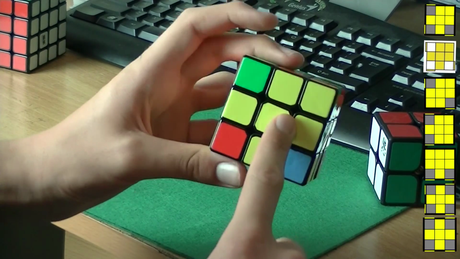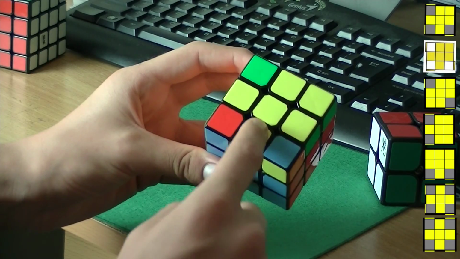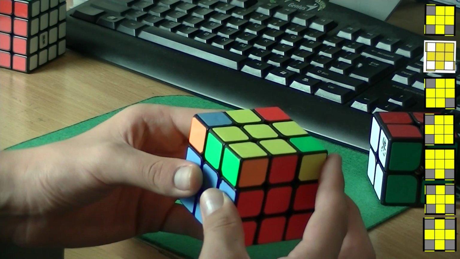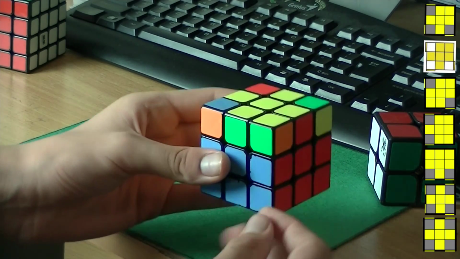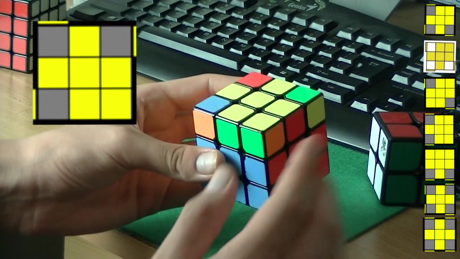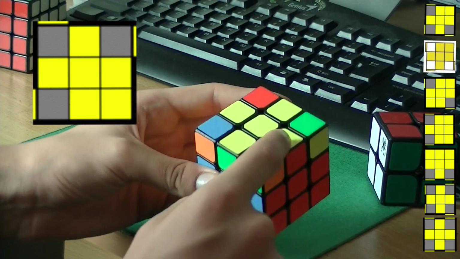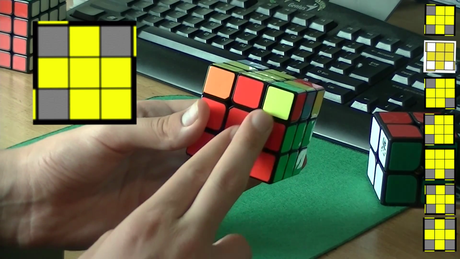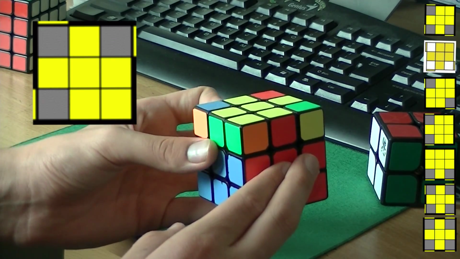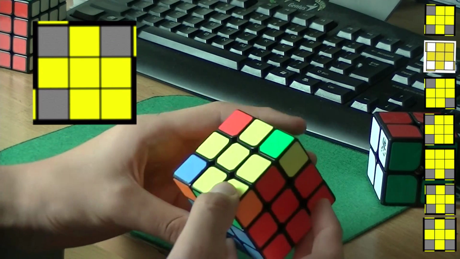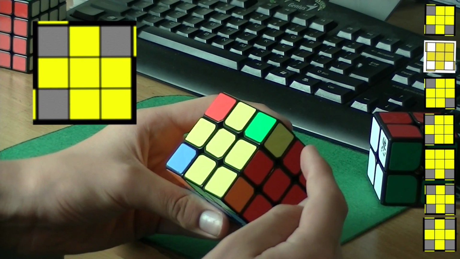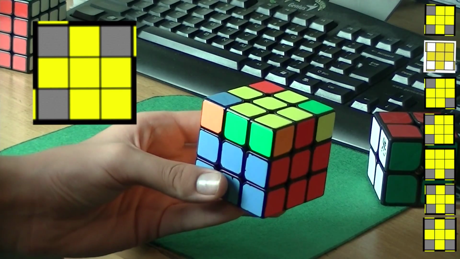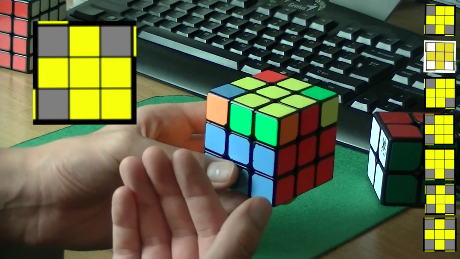So this is the first one. The first one is a fish, which you should be familiar with from the beginner's method. The fish head is pointing towards you, so the square is in the bottom right hand corner. Now if you look on this side, it'll be yellow facing out, yellow facing that way, yellow facing out. So no yellows facing towards you.